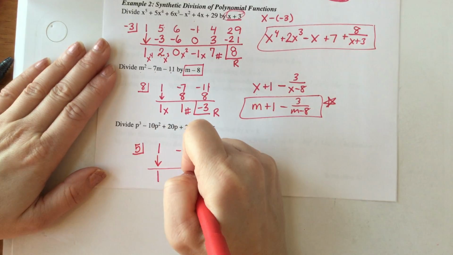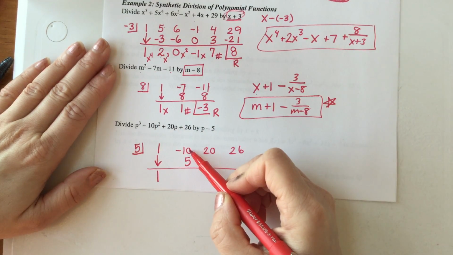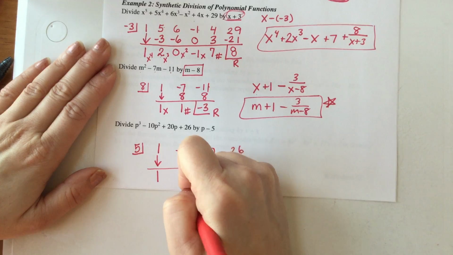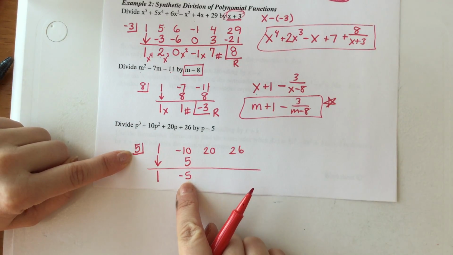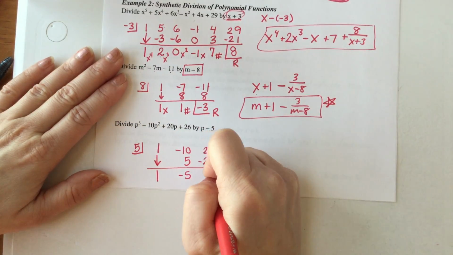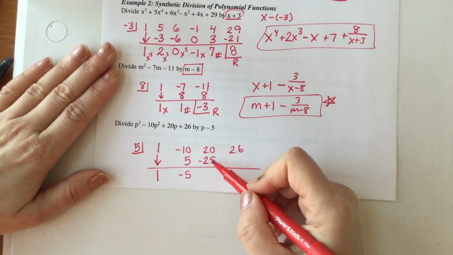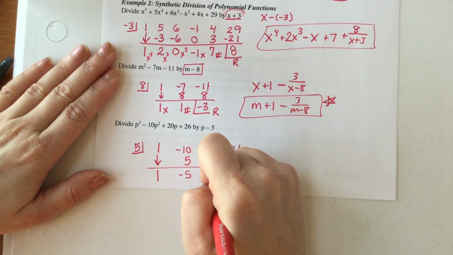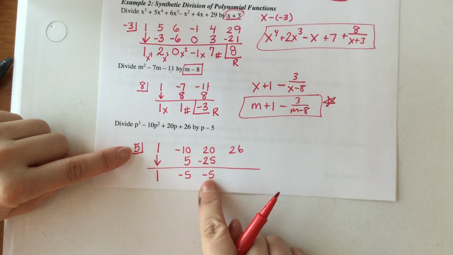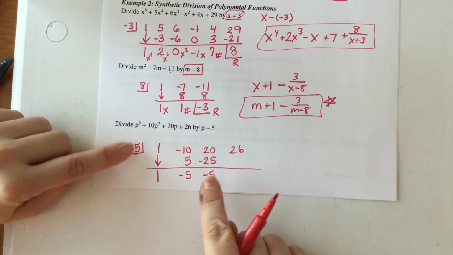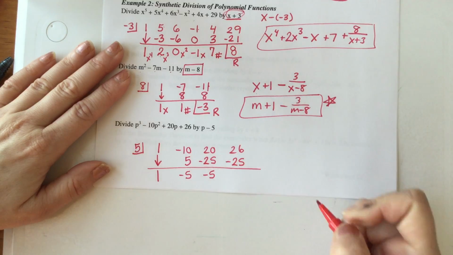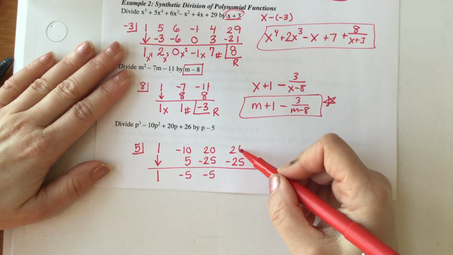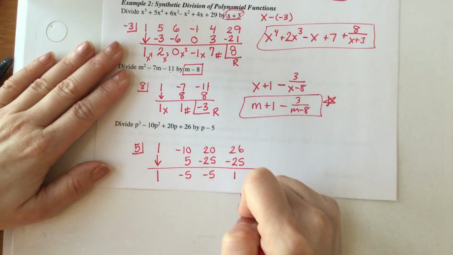1 times 5 is 5. Add. Negative 10 plus 5 is negative 5. Multiply. Negative 5 times positive 5 is a negative 25. Add. 20 plus a negative 25 is negative 5. Multiply. Negative 5 times positive 5 is negative 25. Add. 26 and a negative 25 is 1.